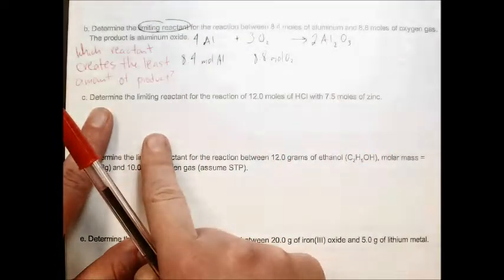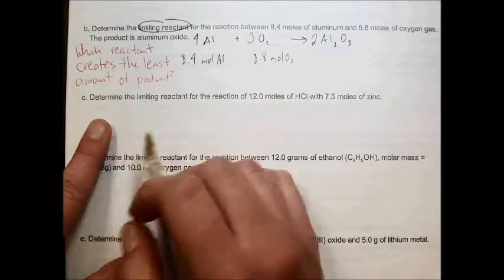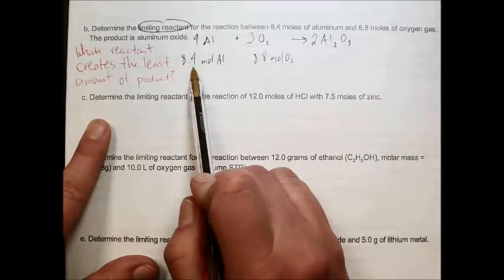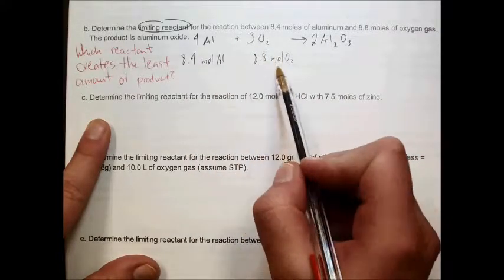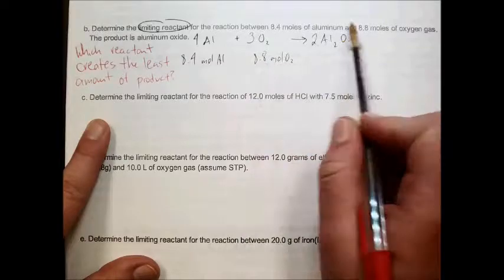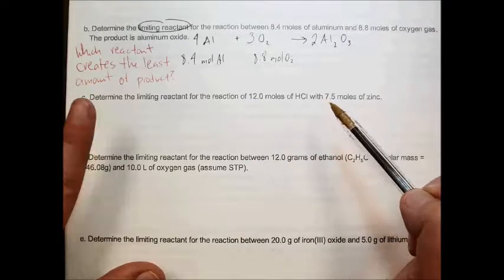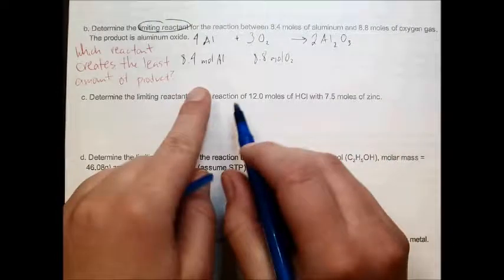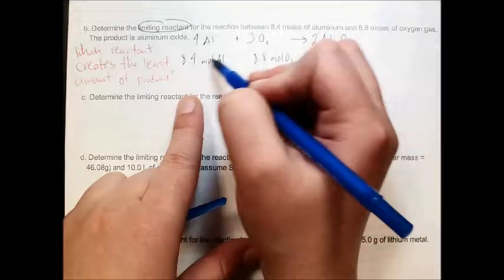And in the next question down here, I'm going to show you a different way of solving these problems. So a different question we could ask ourselves. For part B, we're saying, does 8.4 moles of aluminum or does 8.8 moles of oxygen, which of those creates more Al2O3? So this means we're going to need to do 2 stoichiometry problems. I didn't give myself a ton of space. I'm going to do one problem right here and one in the space over here.